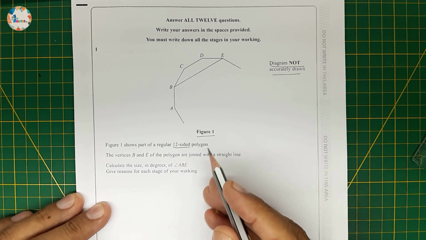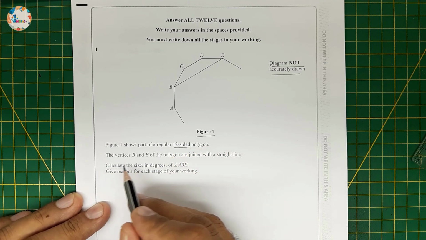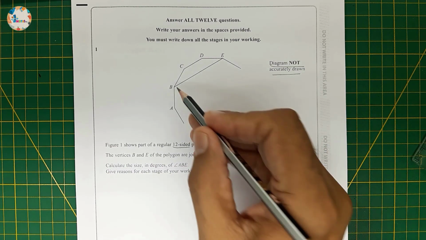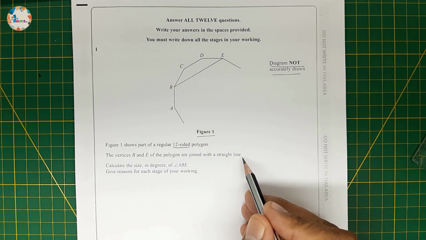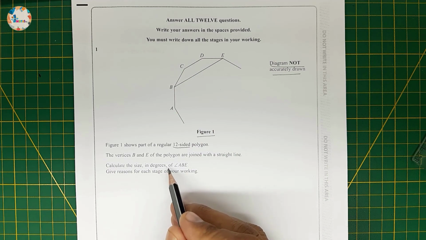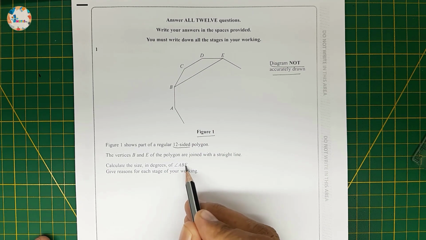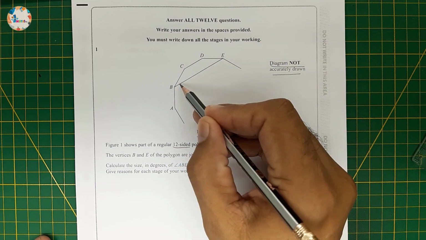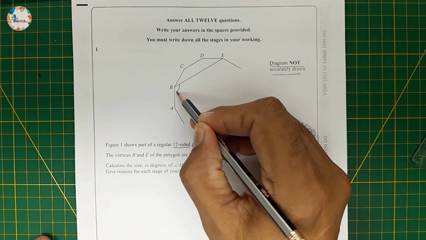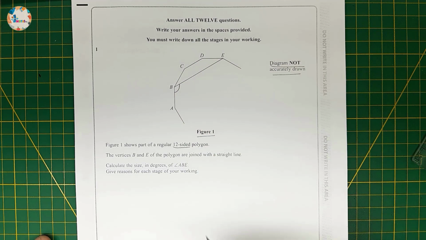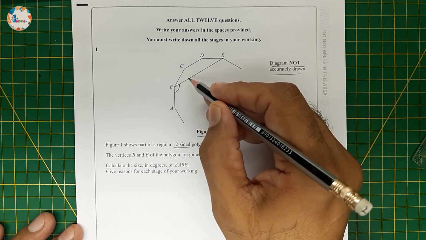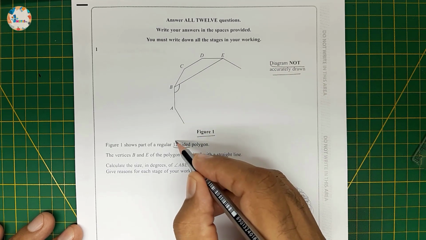So, a 12-sided polygon. The vertices B and E of the polygon are joined. B and E are joined in a straight line. Calculate the size in degrees of angle ABE. So angle ABE is required. Basically this angle is required. So we will first calculate this from the number of sides.